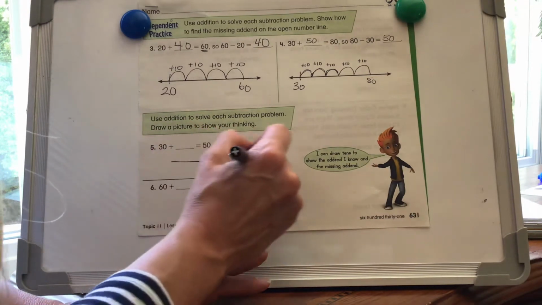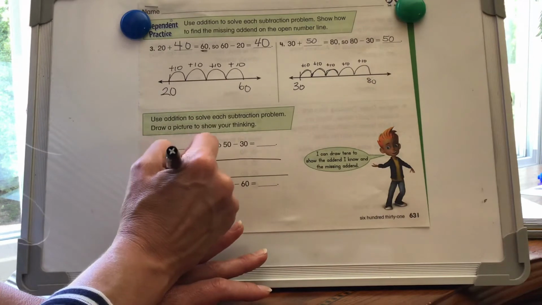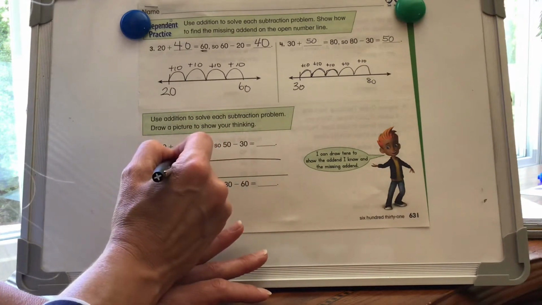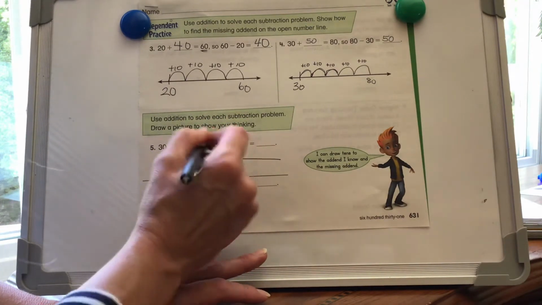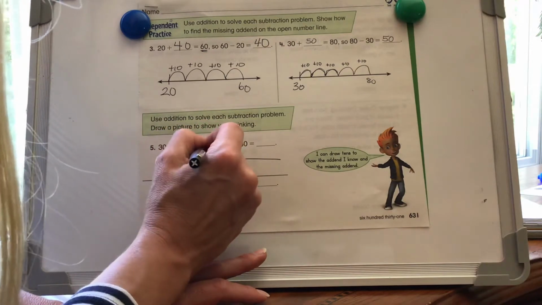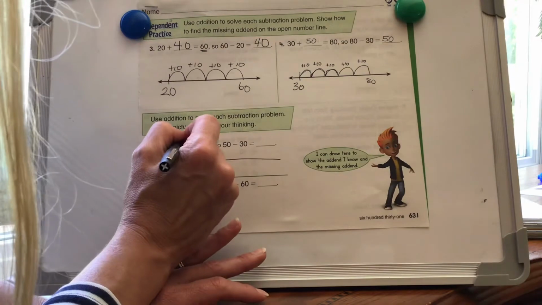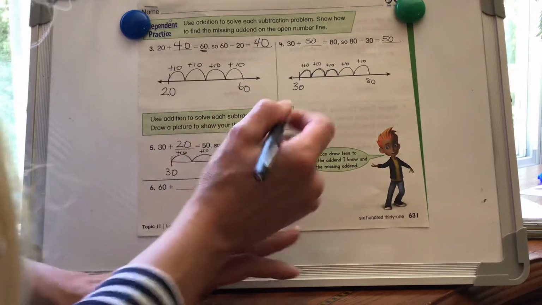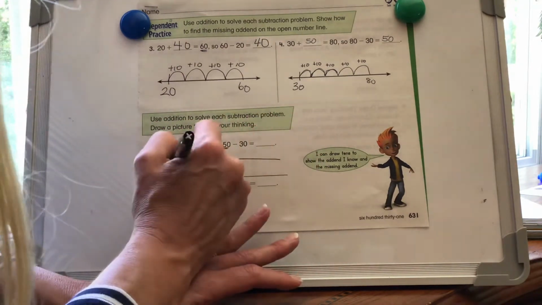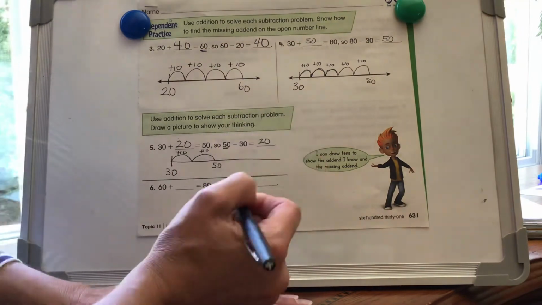So I'm going to draw a picture here. 30 plus something equals 50. 30, 40, 50. So that would be plus 10 gets me to 50. So 10 plus 10 is 20. So I know that 30 plus 20 is 50. So 50 minus 30 is also 20.